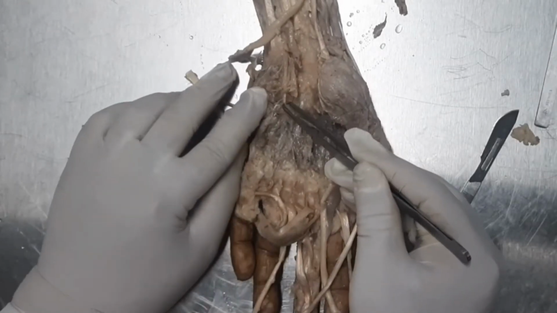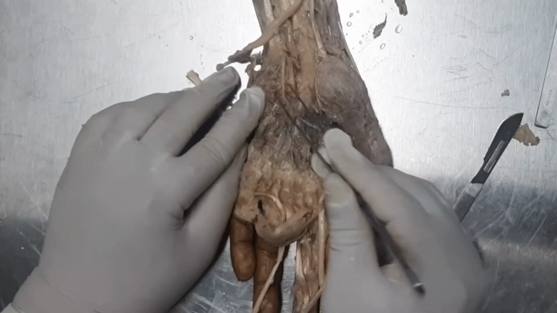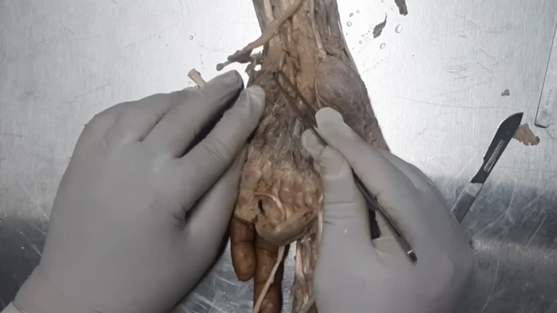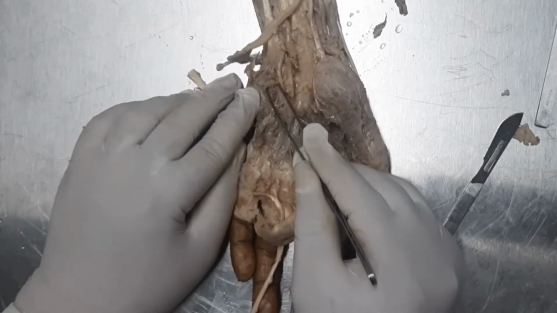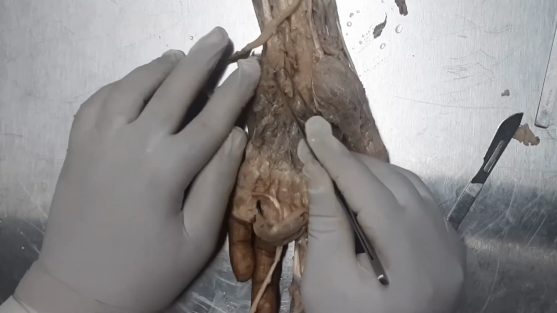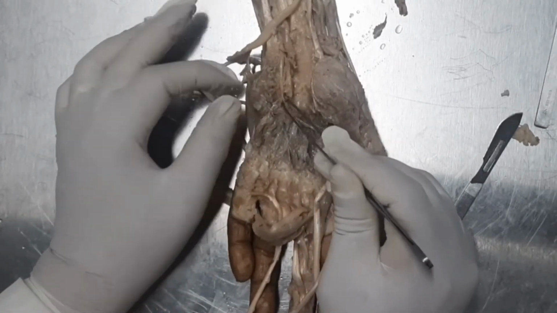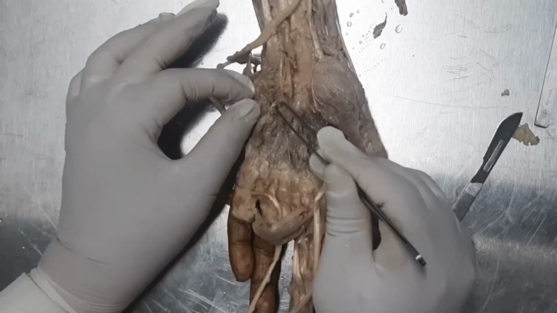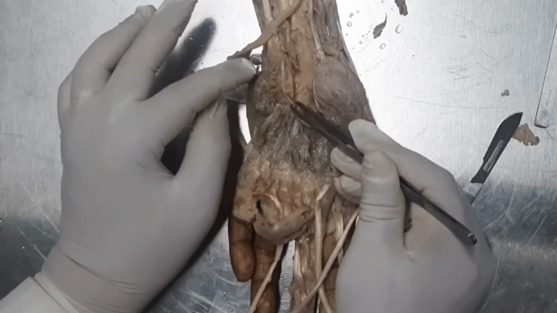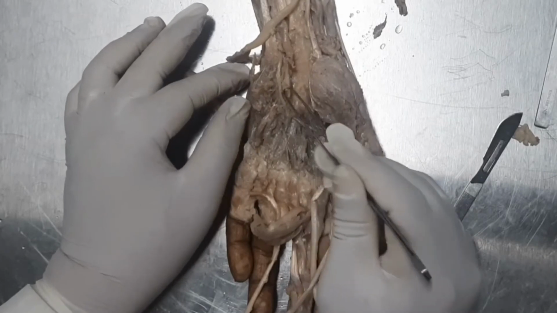Some of the fibers from the deep branch of the ulnar nerve, you can see this. This is going to the muscles of the hypothenar eminence, that is the flexor digiti minimi, abductor digiti minimi, and the opponens digiti. See these nerve fibers from the deep branch.